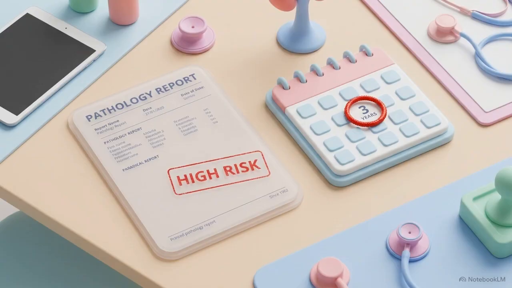The ultimate clinical application of this data is determining the exact post-polypectomy follow-up interval for a patient. This decision tree illustrates how pathology findings dictate the timing of the next colonoscopy. A low-risk colon, one with no polyps or just 1 to 2 small tubular adenomas, permits a return interval of 7 to 10 years.